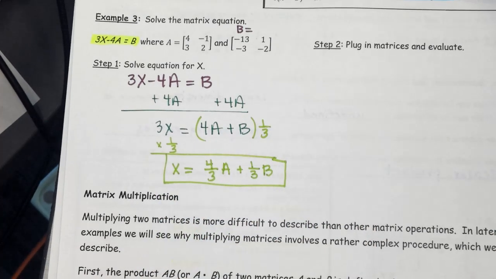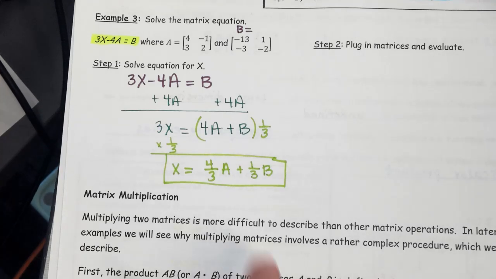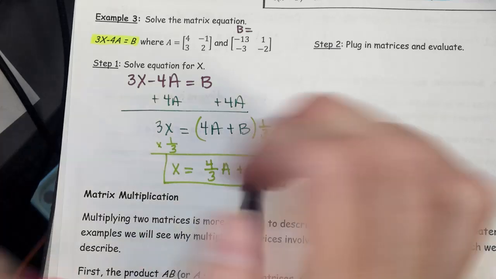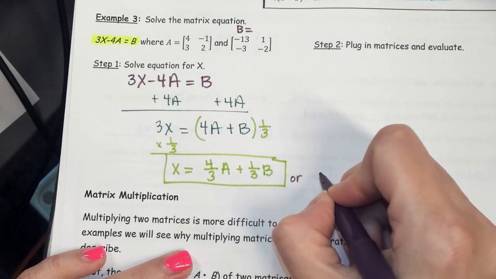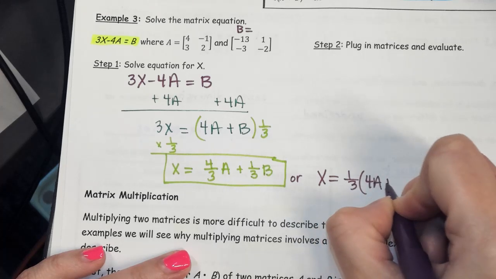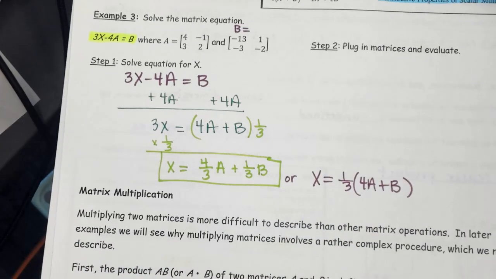So now we're going to plug in those matrices and we're going to evaluate. So you could do this, or you can think of it like this. X equals 1/3 times (4A plus B). So either one of those are fine.